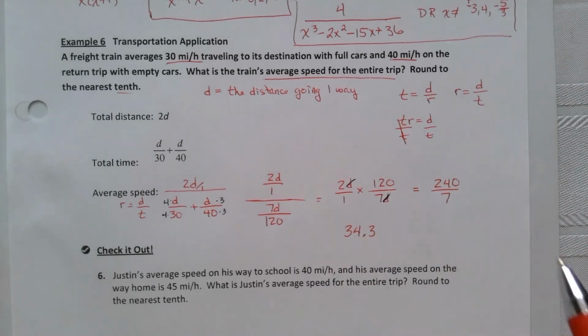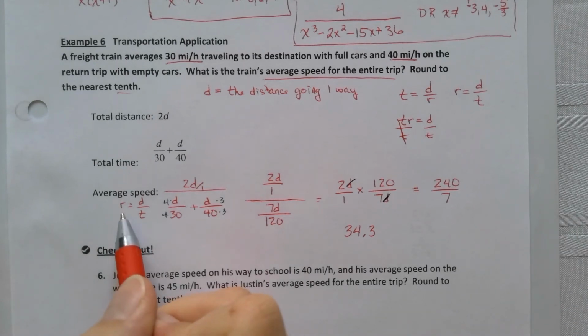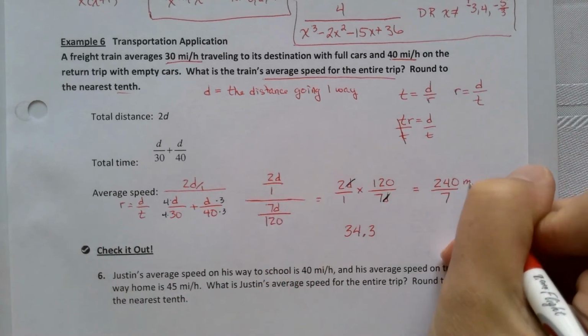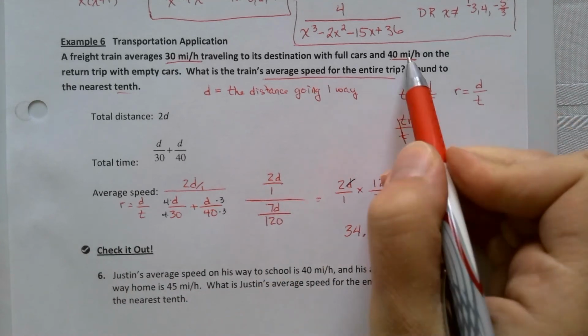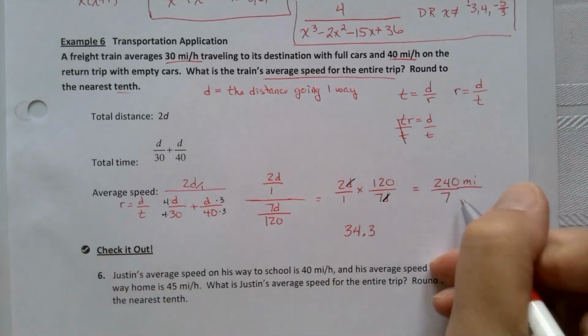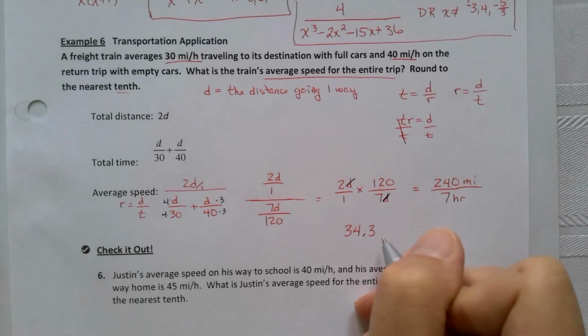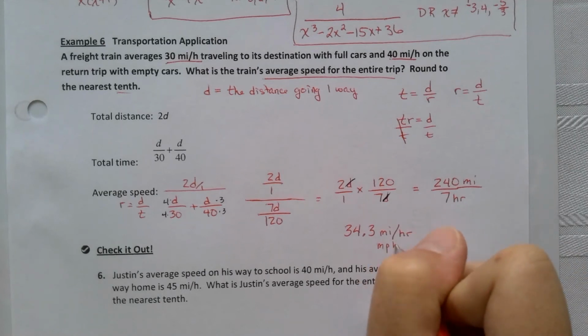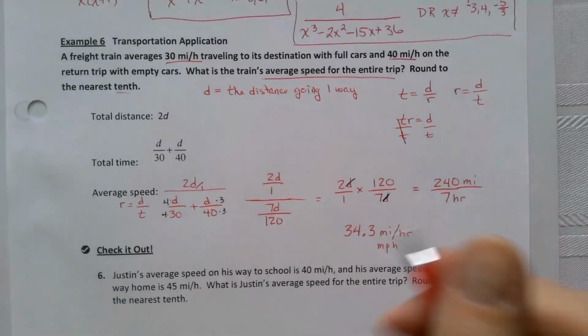Now, what I need you to remember is, what is the label? And it's not supposed to be a guess. Where did this stuff come from? Well, we were finding the average speed, and the average speed came from the distance. So my numerator was how many miles we went. Remember, we were based in miles per hour, and the total time was based in hours. So we have 34.3 miles per hour, or mph. And there we go. That is my answer.